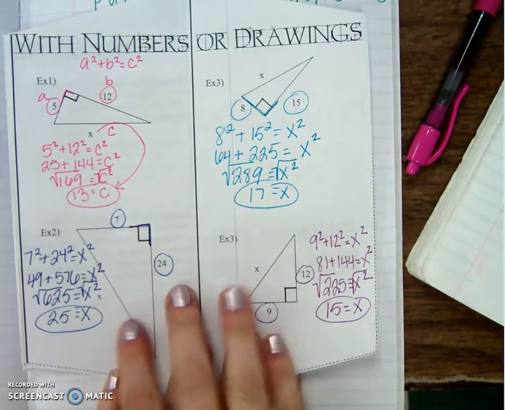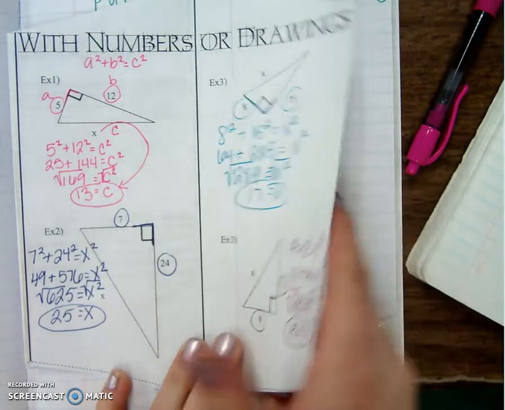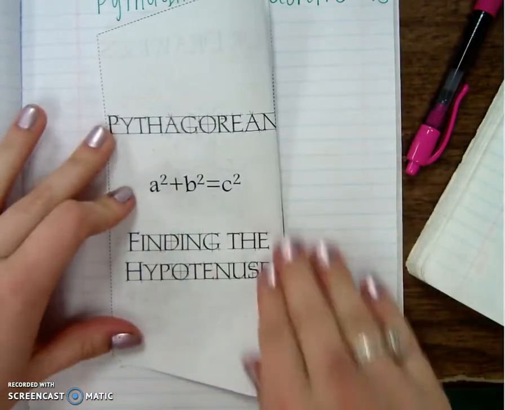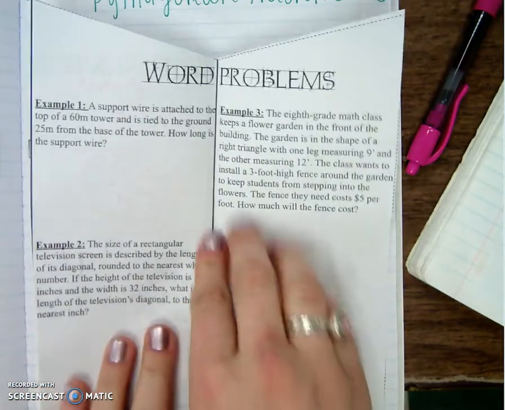Pretty simple, pretty basic. This formula is going to work when we're just looking for the hypotenuse. Okay? All right, so now let's flip on to the inside into those word problems.